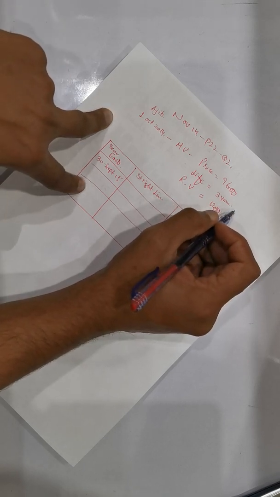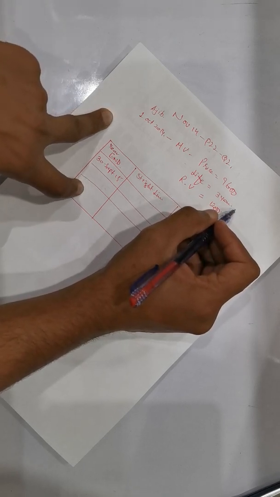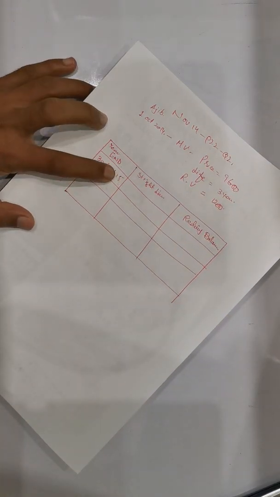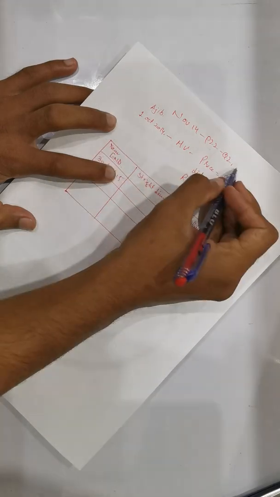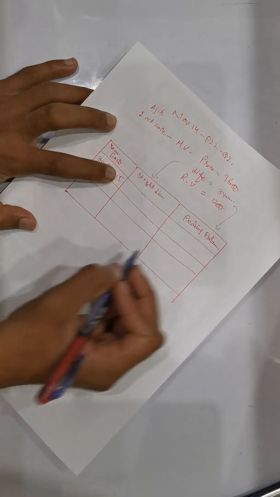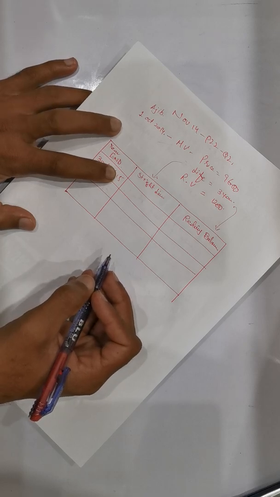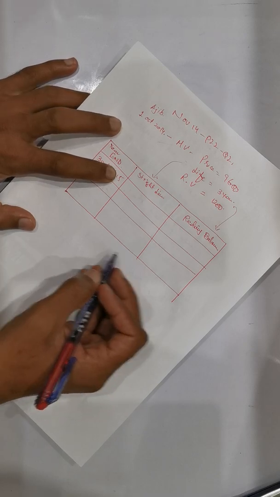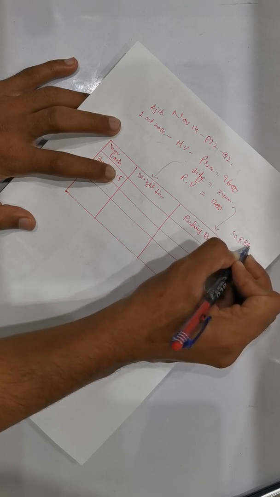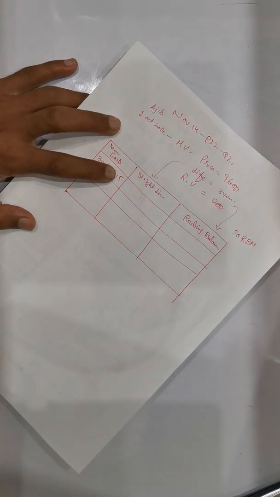And on the other hand, Ajib has to decide whether to use the SLM method. He could either go for SLM method or he can go for reducing balance method. And if he goes for reducing balance method, his depreciation rate would be 50% on RBM.